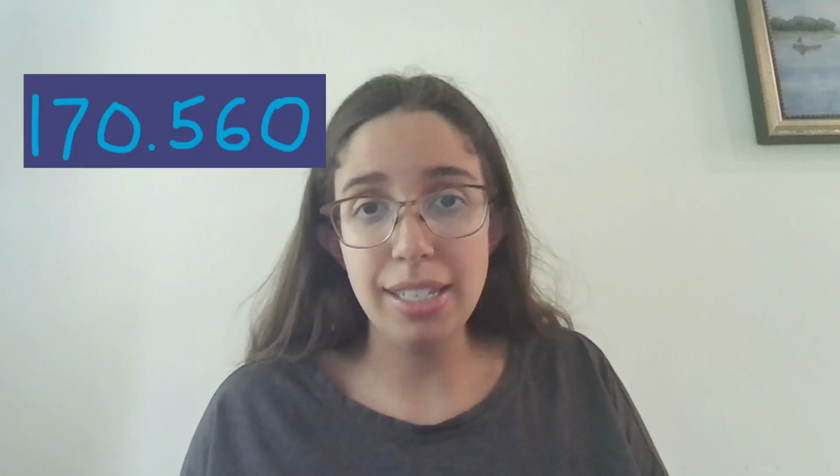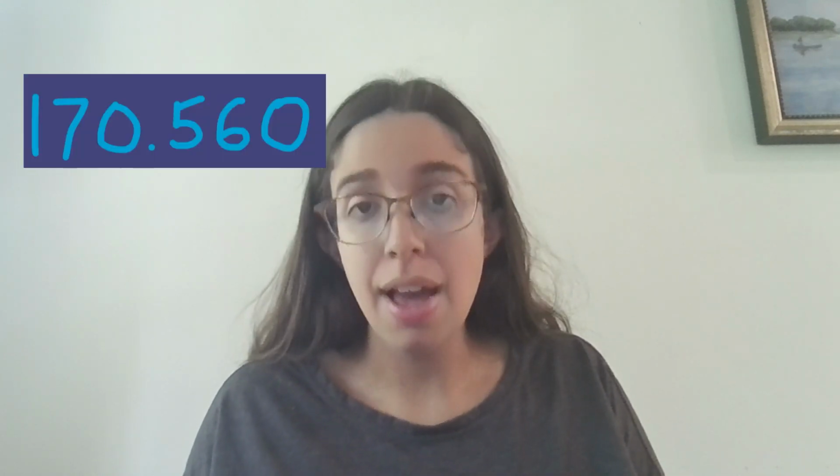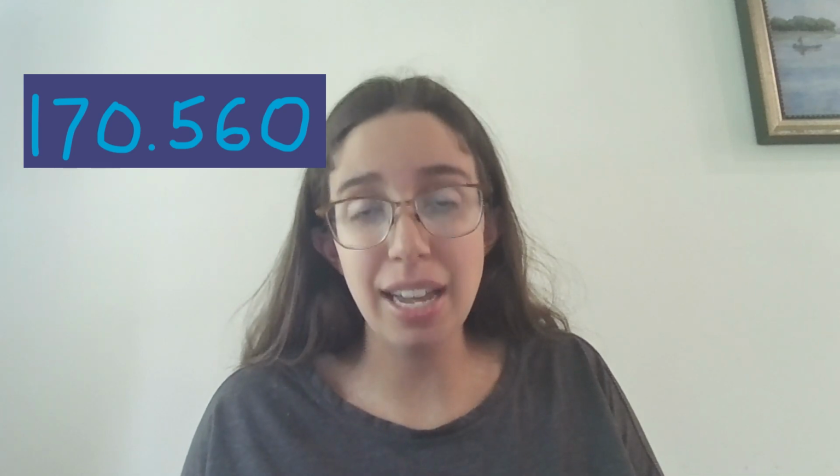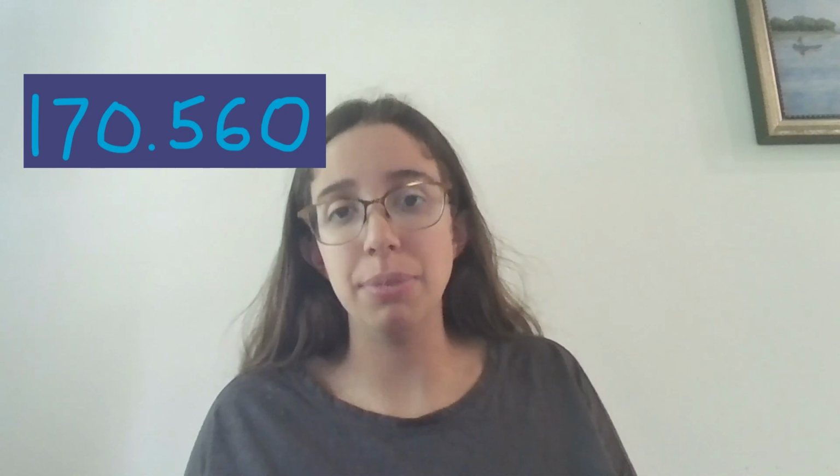We're going to circle the number to the right of it, which is 7. 7 is greater than 5. So that means our underlined 5 is going to change to a 6. So let's rewrite 170.560. Everything to the right becomes a 0. That would be our rounded number.